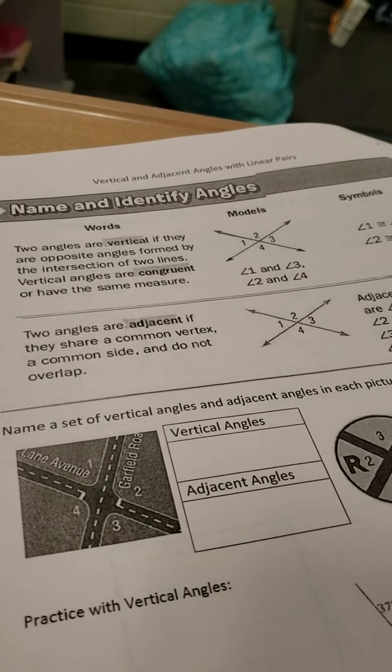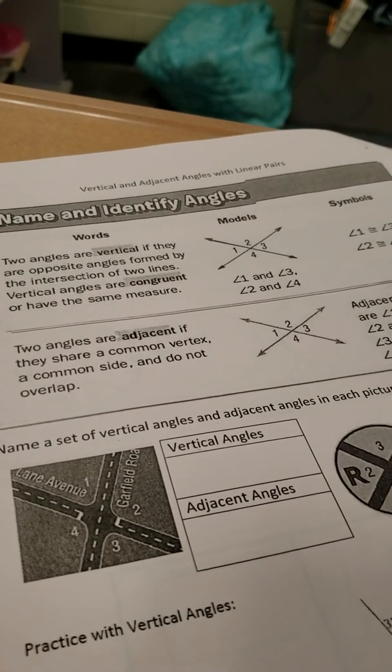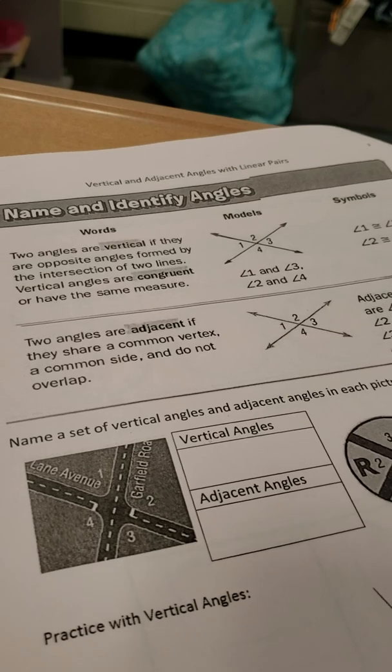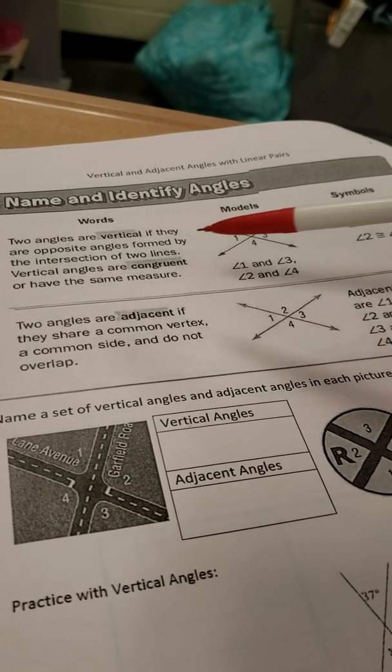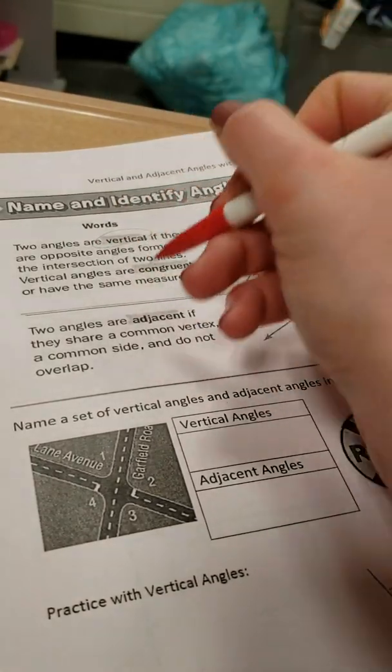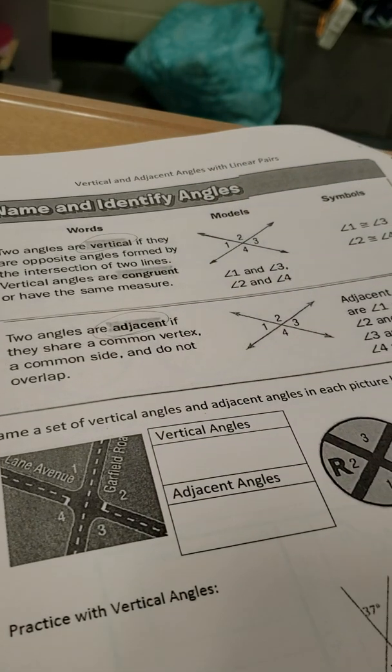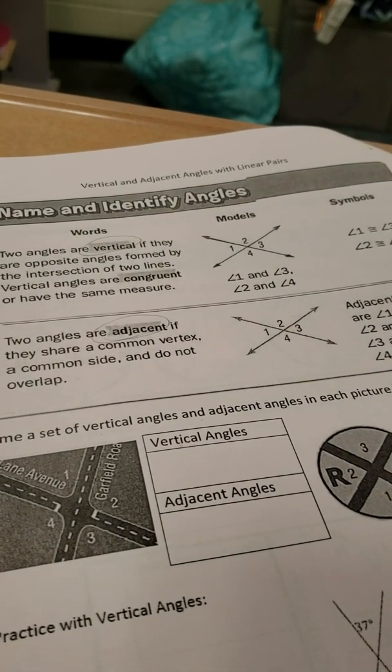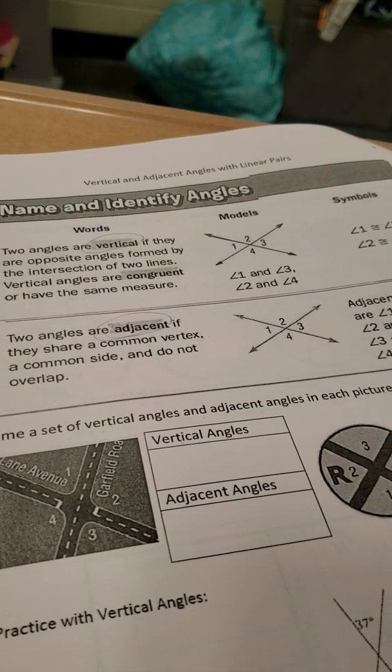The next lesson here talks about vertical and adjacent angles with linear pairs. We're on page 3 of the notes packet. Two new vocab words for today are the words vertical and also the words adjacent. Vertical means that we're talking about opposite angles that are formed by the intersection of 2 lines.